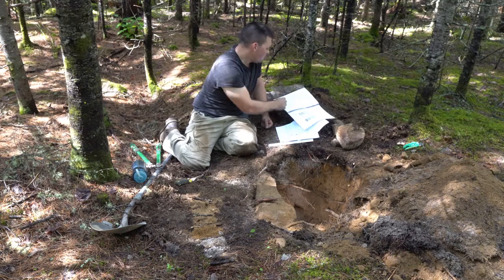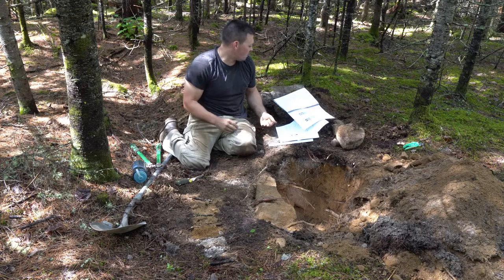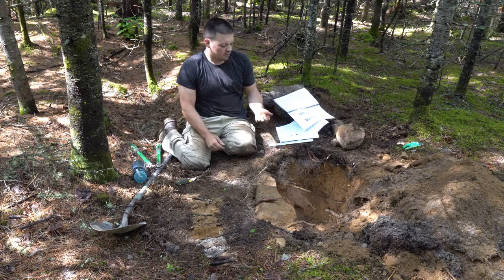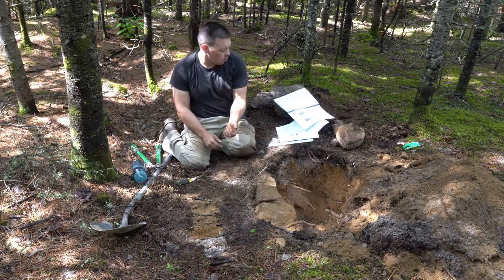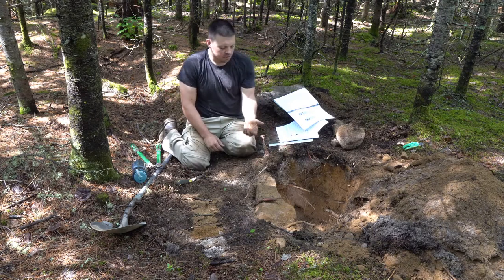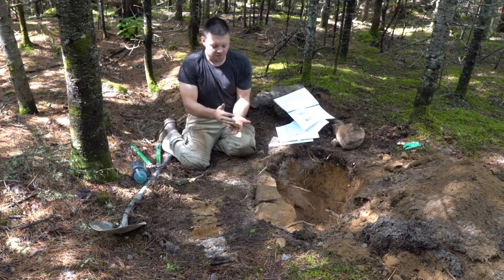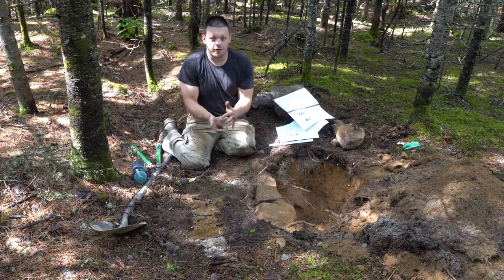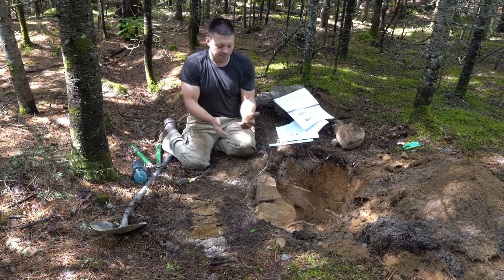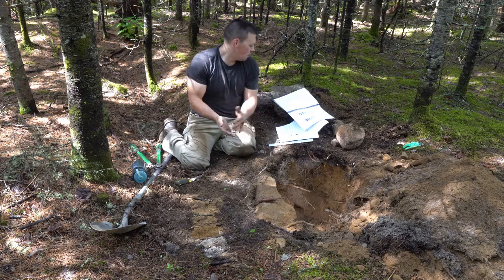24 is your texture triangle, 25 and 26 is the test. So we start with the moist cast test. And what we do is we simply crunch some in our hands and we see how well it holds together. The more durable it is, and when we toss it back and forth, the more clay it has in it. We can see that the cast I produced, it's not falling apart as I toss it back and forth, which means there's a fair amount of clay in the soil.